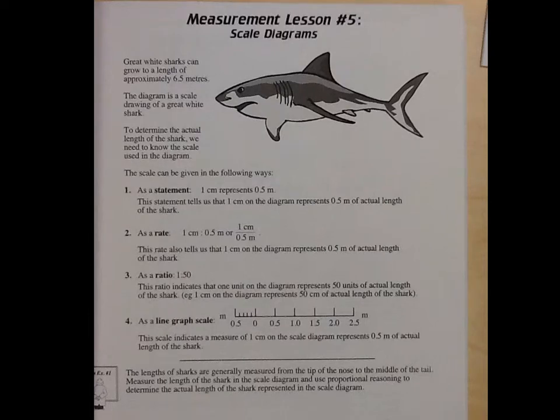Here we go, lesson 1.5, scale diagrams. Great white sharks grow to a length of approximately 6.5 meters. The diagram is a scale drawing of a great white shark. To determine the actual length of the shark, we need to know the scale used in the diagram.